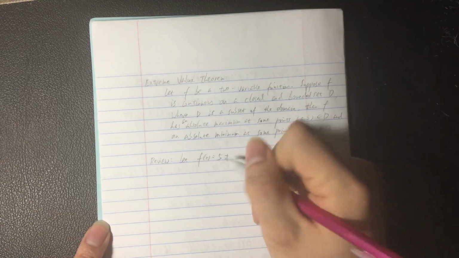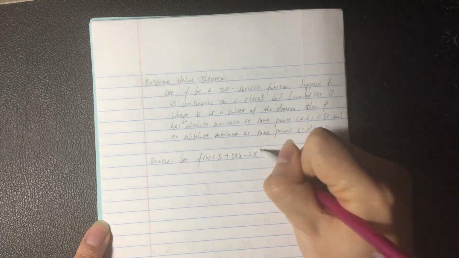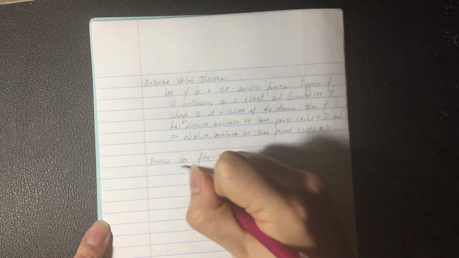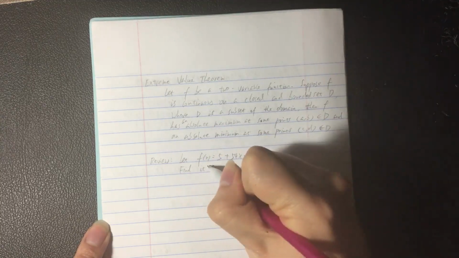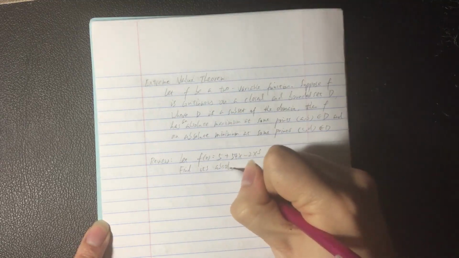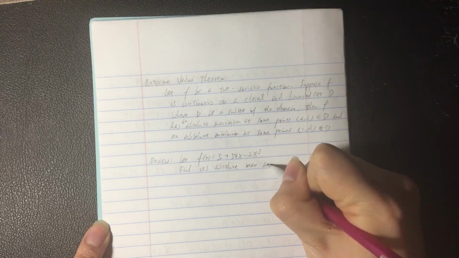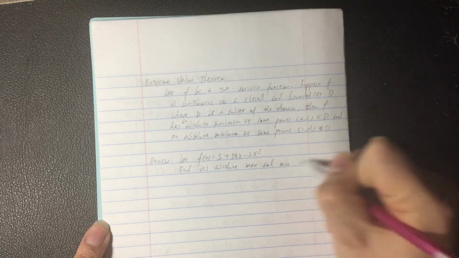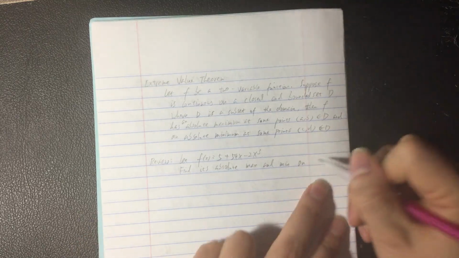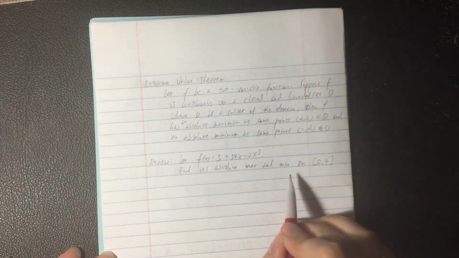Let f of x equal 5 plus 54x minus 2x cubed. Find its absolute maximum and absolute minimum on the interval from 0 to 4. Is this set closed and bounded?